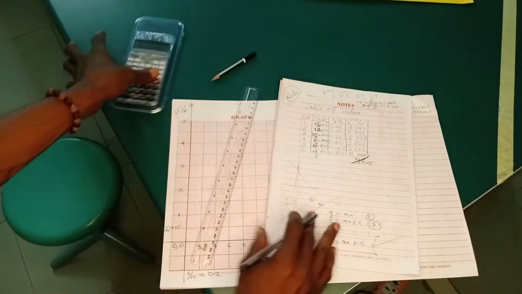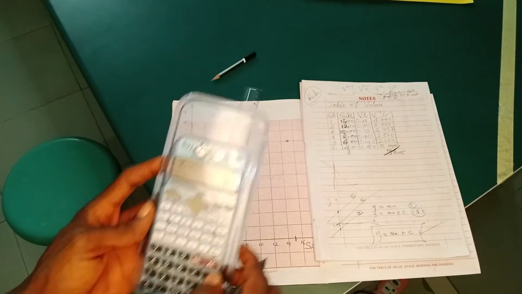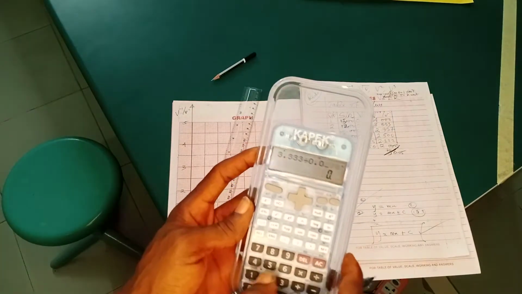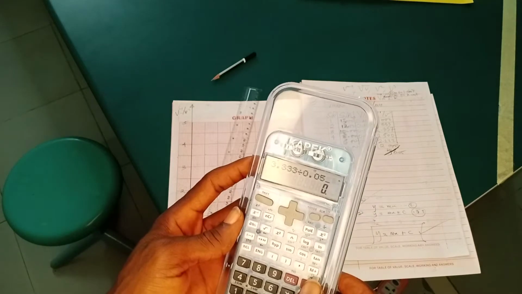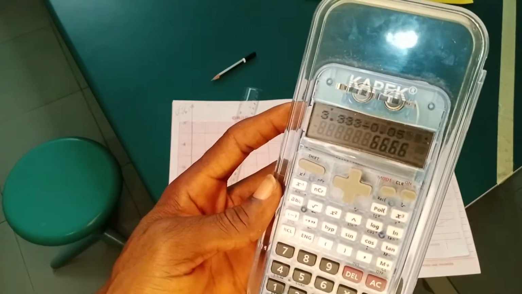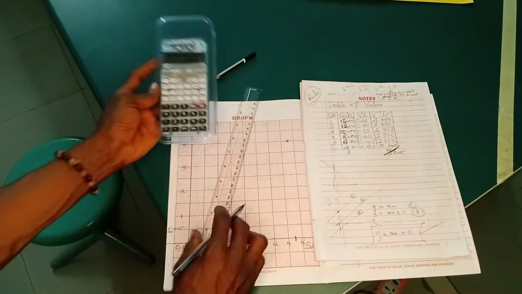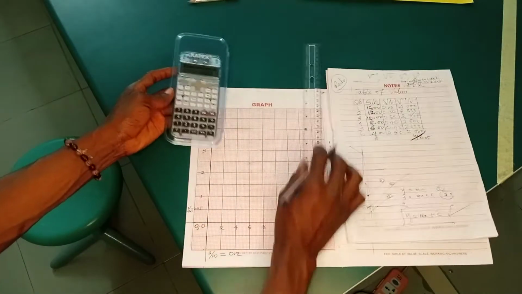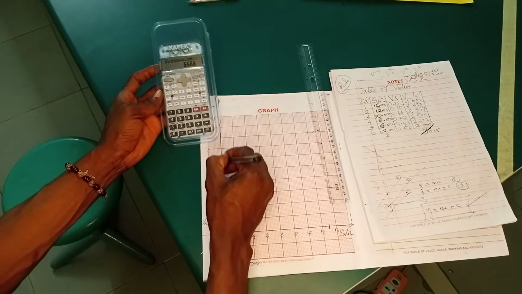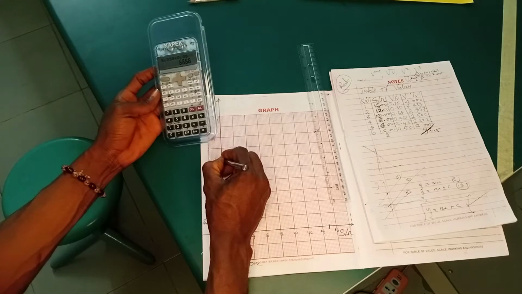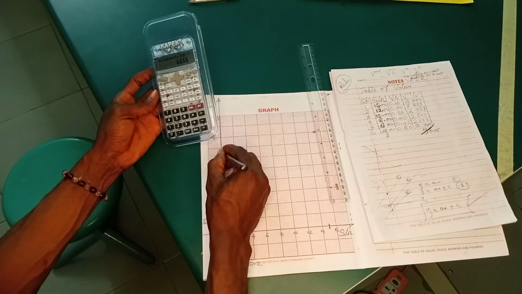So we have 3.333 divided by 0.05. That will give you 66.66. Round it up to 67. So let's count. This is 10, 20, 30, 40, 50, 60. Count more 7: 1, 2, 3, 4, 5, 6, 7.